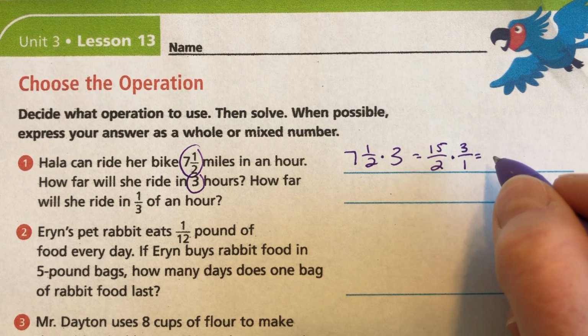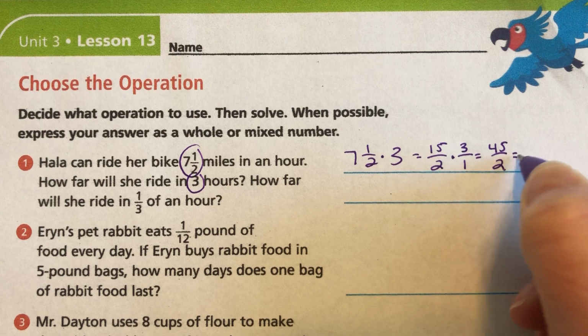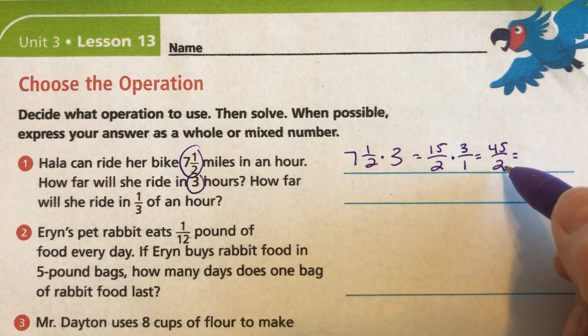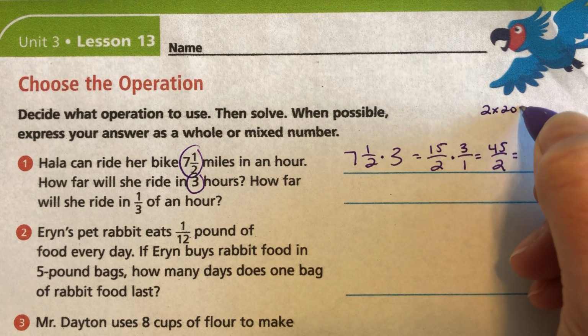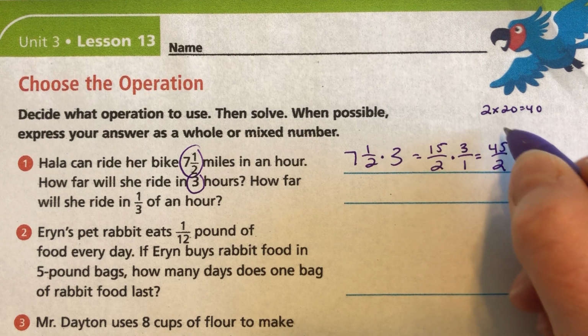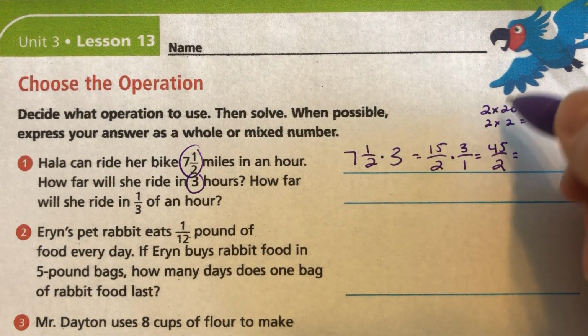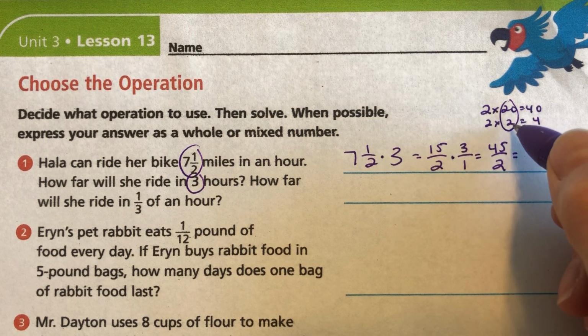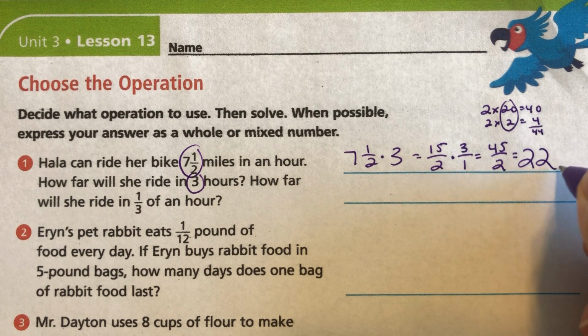So 15 and another 15 make 30 and another 15 make 45 halves. And now I have to figure out, okay, how many 2's go into 45? Well, I know that 2 times 20 is 40, right? And if I'm at 40, I know that 2 times 2 is 4. So right now, it took me 22 2's to get to 44. So I'm gonna go ahead and write 22 for my whole number.